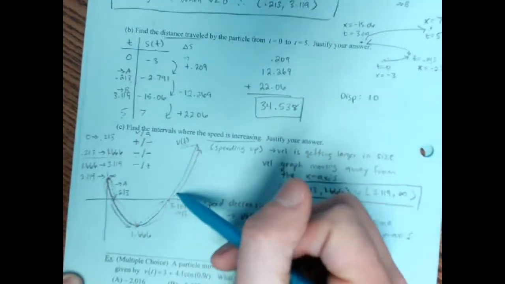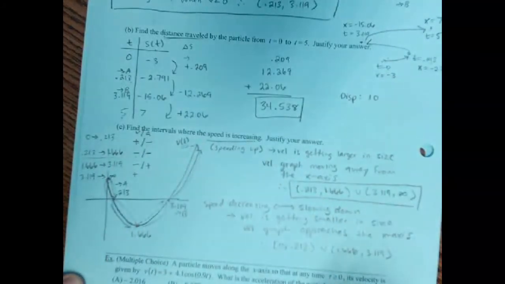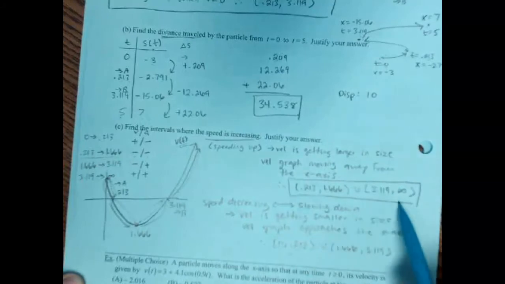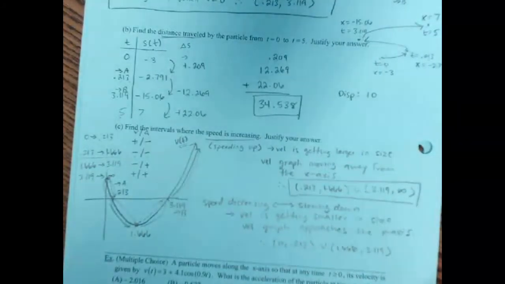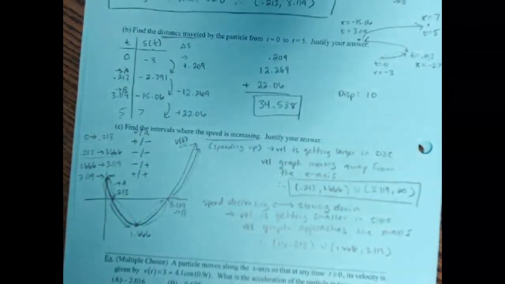And then this last interval, the graph is above, therefore the velocity is positive, and it's got a positive slope. So that would be your plus speeding up. So you could kind of think about it like this. It's kind of similar to how we did some curve sketching stuff from a previous notes packet.